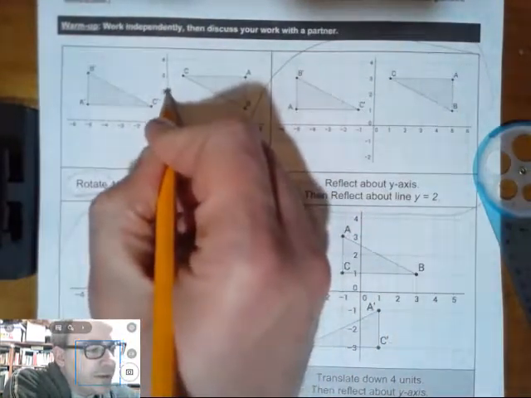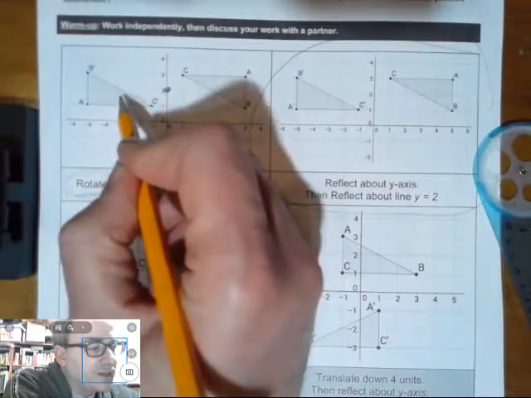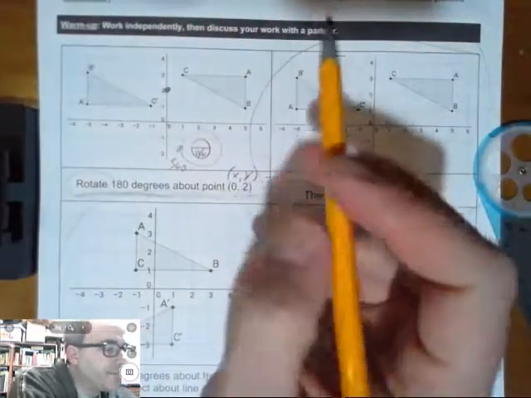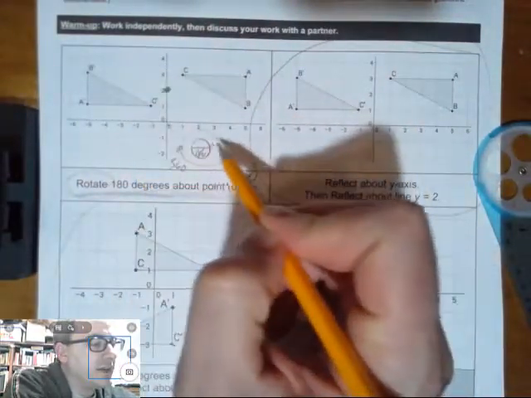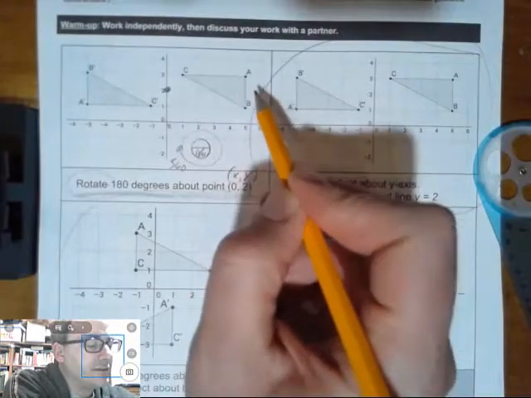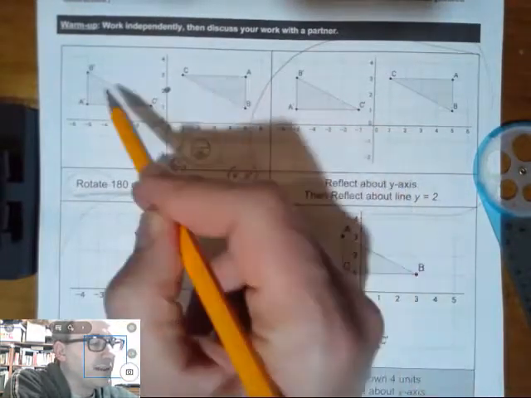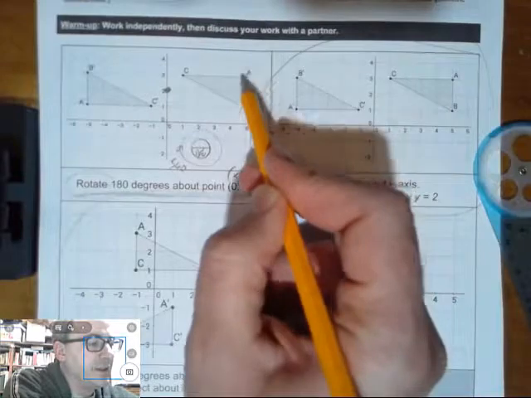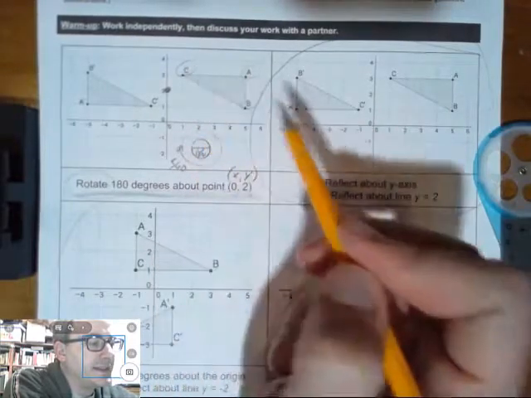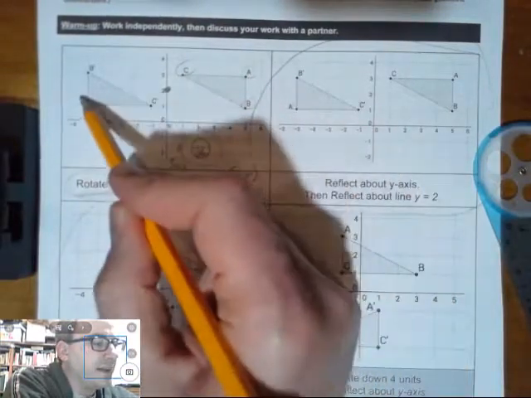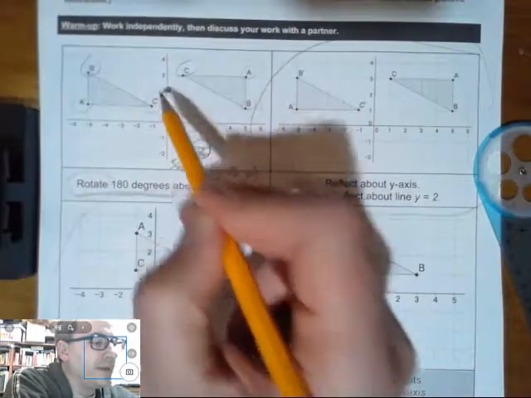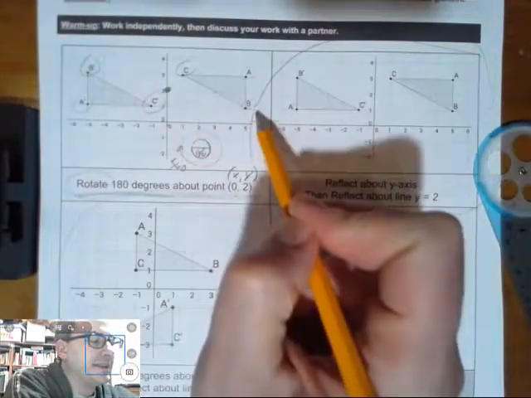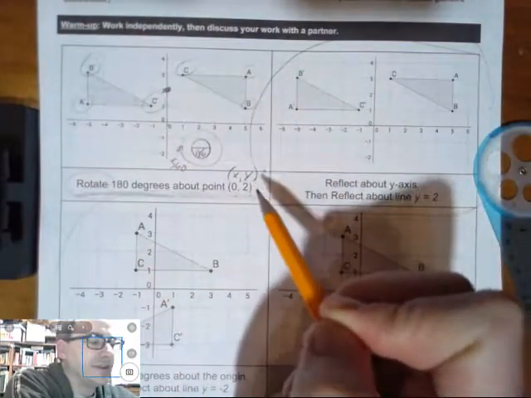This point right here, I'm going to rotate this triangle 180 degrees till I get to this triangle. No, I take it back. I'm going to rotate this one to this one. Notice that this one has A, B, and C. That's my original. This has A prime, B prime, and C prime. This is my triangle after a transformation.